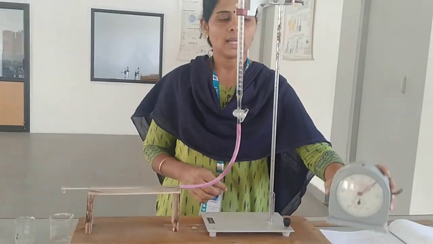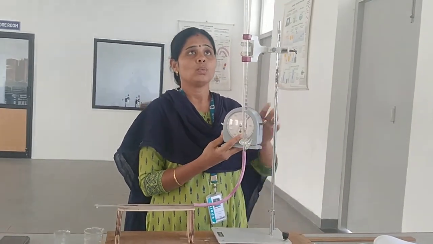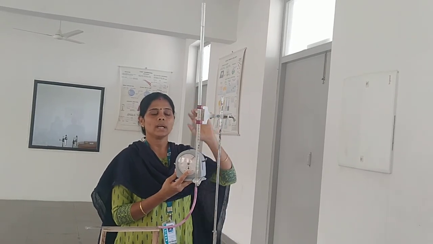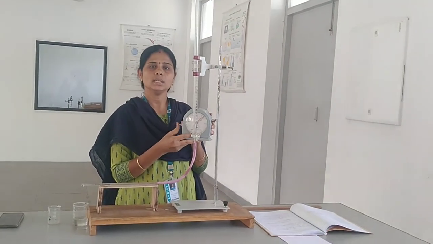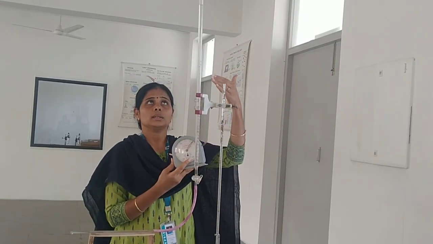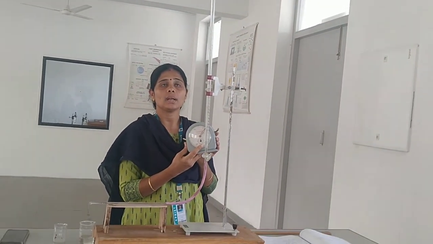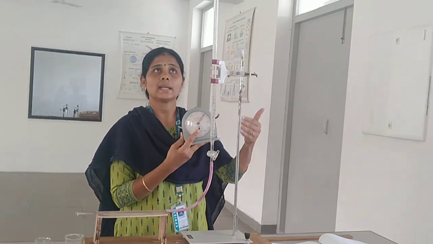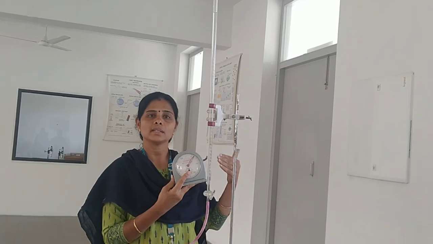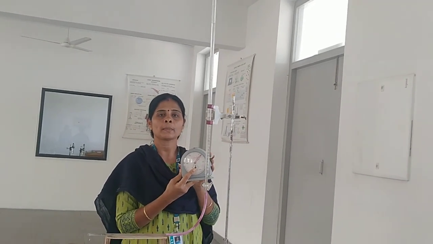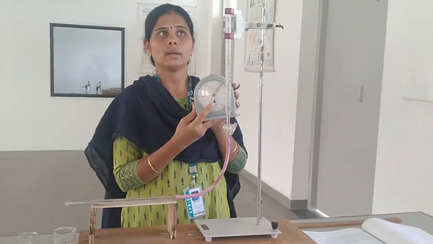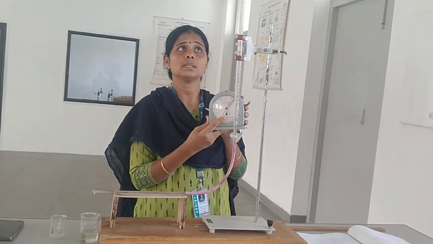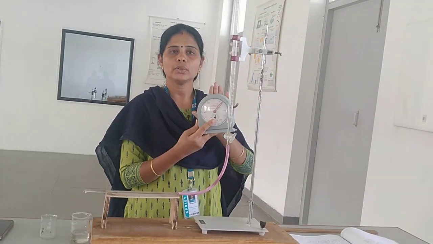Now, take this stopcock. See, now the water level is above the 0 cc level. Once the liquid level reaches the 0 level, we should switch on the stopcock. And it is decreasing. For every 5 cc decrease in water level, we should note the reading from the stopcock. The liquid crosses 5 cc, 10 cc, 15 cc and it goes on. For every 5 cc decrease in liquid level, we should note the time taken for that decrease. We should note up to 40 cc, or we can take up to 50 cc.